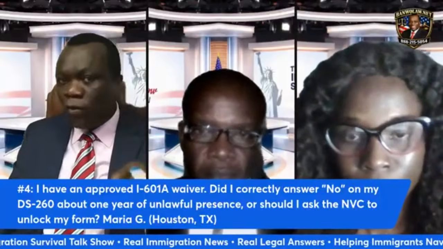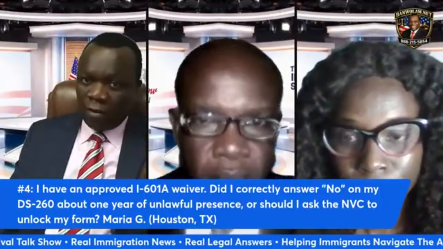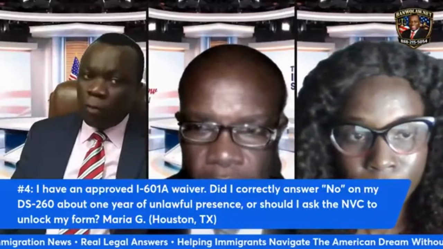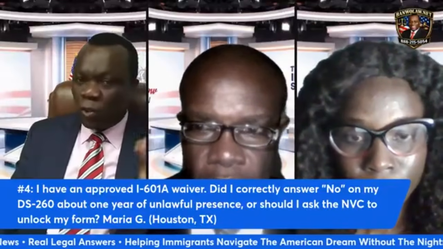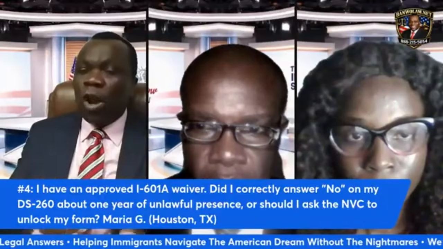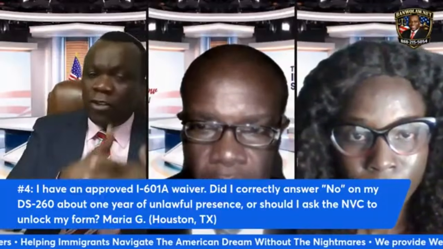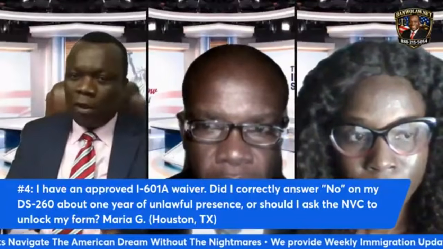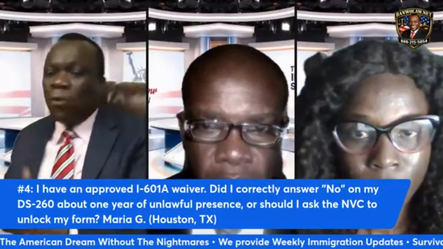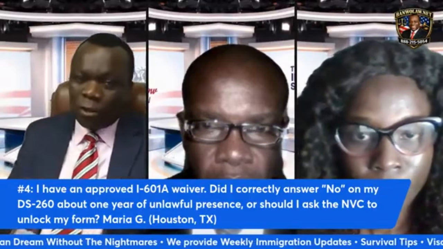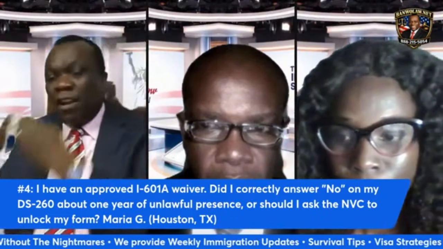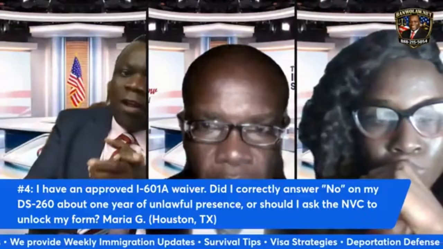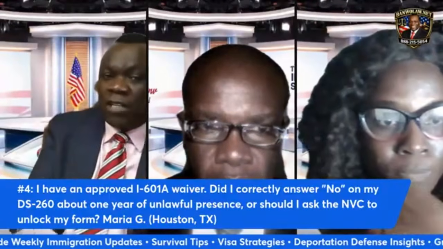So, an approved I-601A. There are two types of 601. There is a 601A, which is a provisional unlawful presence waiver. That one is only used to waive unlawful presence. Let's say your visa expired in June and you stayed here till October, or till January, more than 6 months but less than a year, or you stayed more than a year. You use the 601A to waive that unlawful presence.